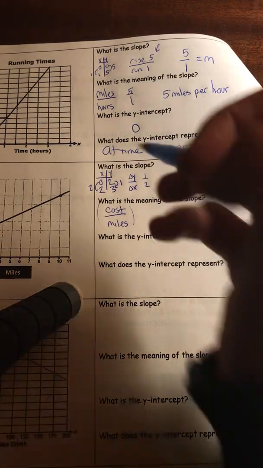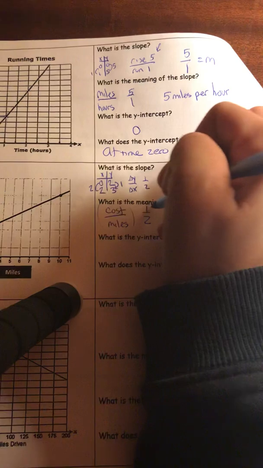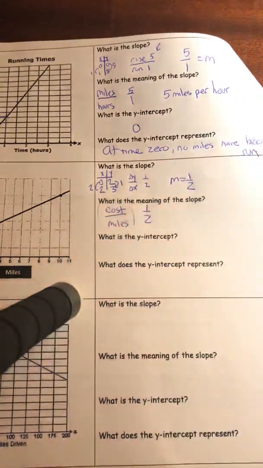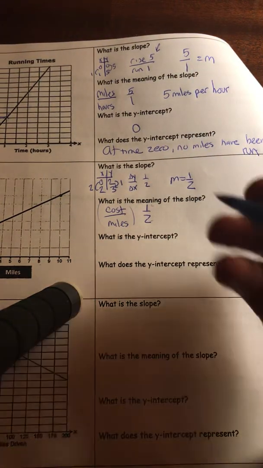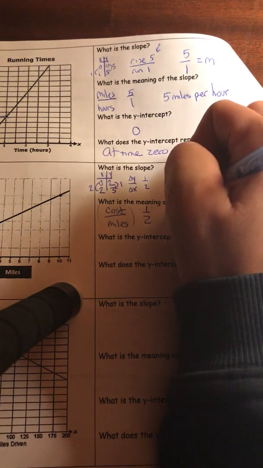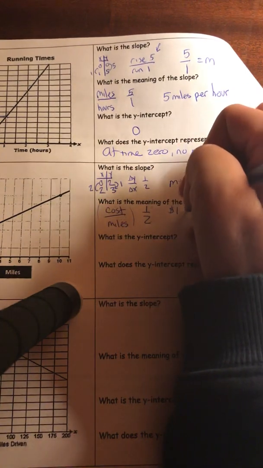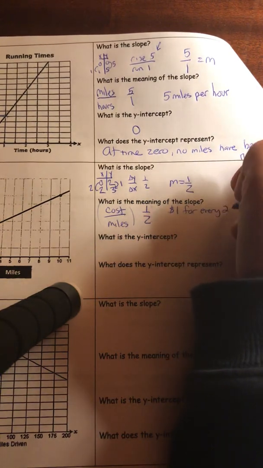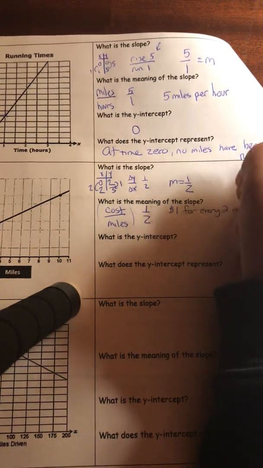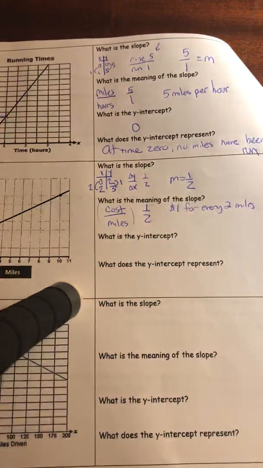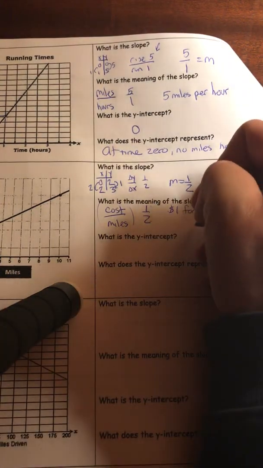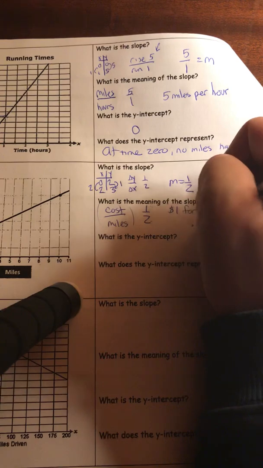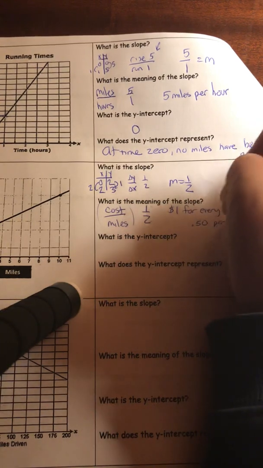So remember you had 1/2, so the cost is $1 for every 2 miles. So it's $1 every 2 miles, and it's okay to say that. So $1 for every 2 miles. However, if you want to take it a step further, go back to our first lesson, you could say unit rate 50 cents per mile, per 1 mile, right?